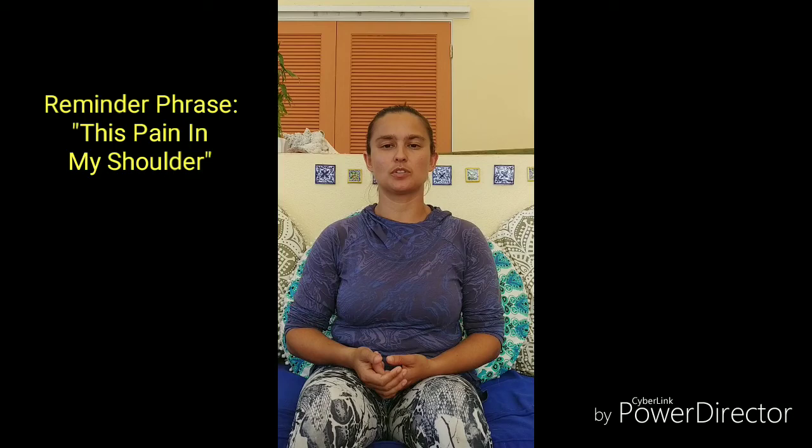Our next step is going to be to create a setup statement and a reminder phrase. Again, really similar to the basic process. For that reminder phrase, you can use basically anything that's going to remind you of the physical symptom. You can go really simple, like I could say this pain or this tension in my shoulder, and keep it really simple like that. Or you could also throw in all those qualifiers, those descriptive terms that make you think of that physical symptom or that you associate with that. That's a personal preference thing, and you can go either way.